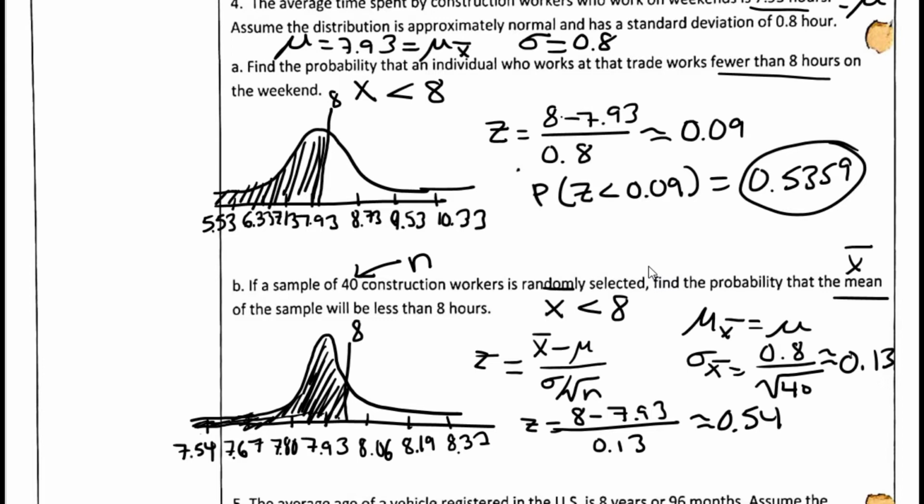So that means our area is around 0.7088. So the probability that z is less than 0.54 is approximately 0.7088. All right. So notice that that's substantially larger than it was before. See how we're covering more of the curve here than we did here? That's because the shape is skinnier and therefore we cover more of it. So big difference between the answers. I provided this example so that you can compare the differences between those two.